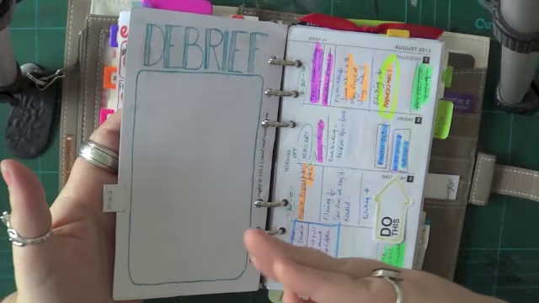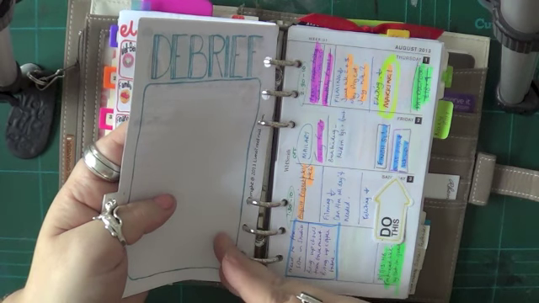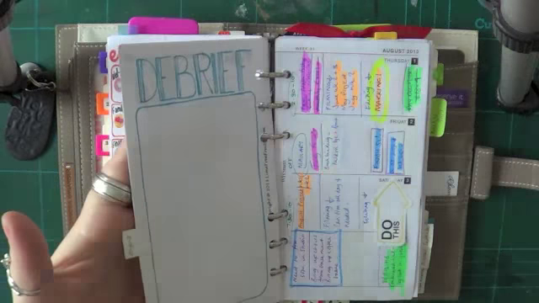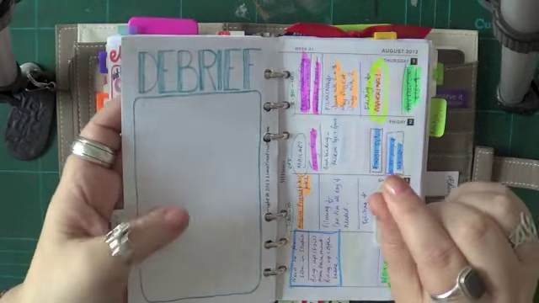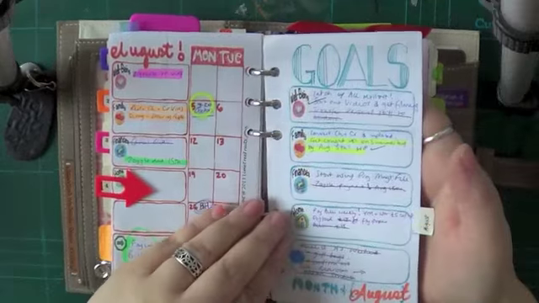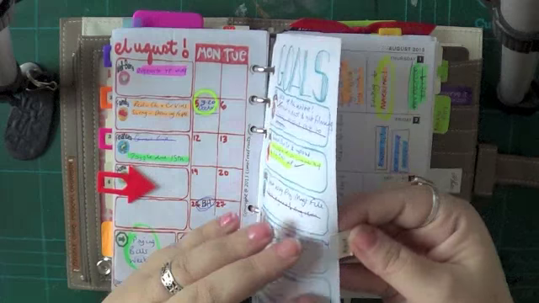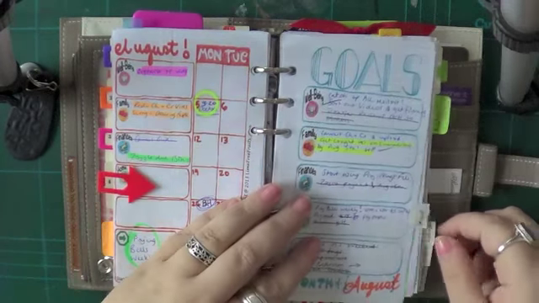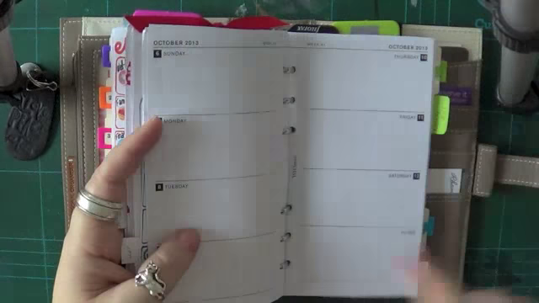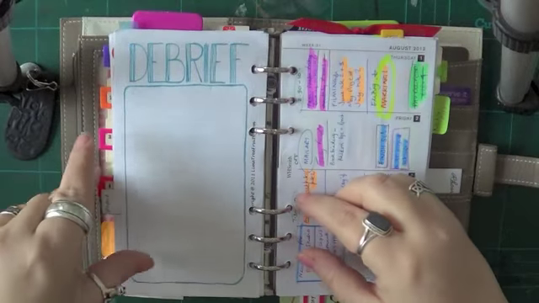These are the month to view organisers from Lime Tree Fruits. Now it's actually supposed to be like 10 pages or something, but it wasn't working for me. However, the goals list and the debrief are really useful. So what I did was I took the goals list and the debrief, stuck them together and put a little tab on it. So that's my August, and then I've got September, and then October, and then November. So I don't need to split up anything. I've just got, this is it. This is what I used for August.